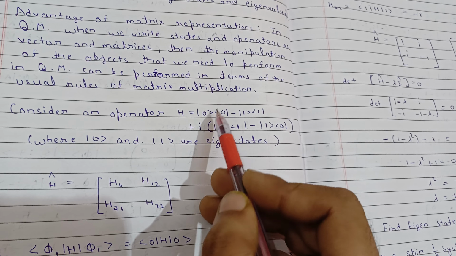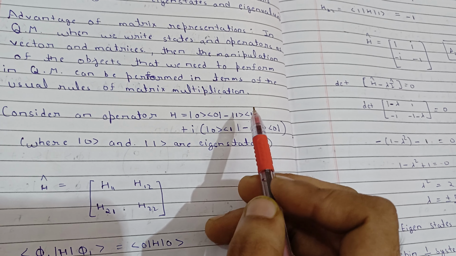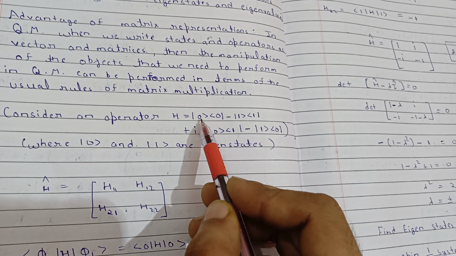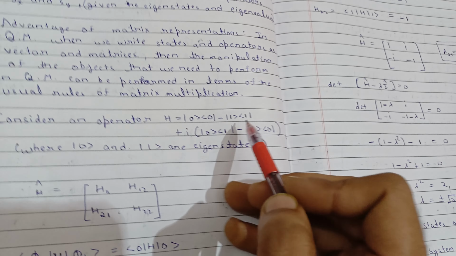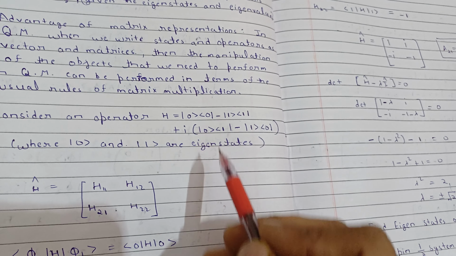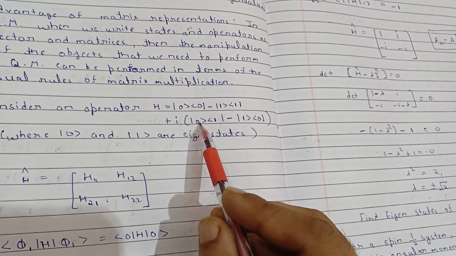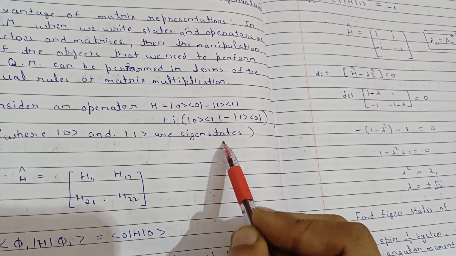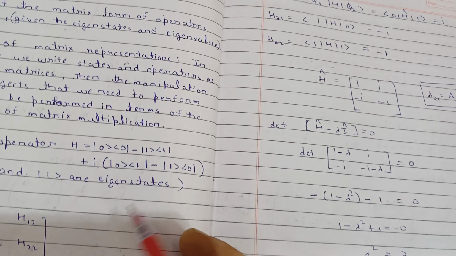Let's assume 0 as the first eigenstate and 1 as the second eigenstate. So it is 1 1, 2 2, and 1 2 and 2 1. Corresponding to 1 1 we have coefficient 1, corresponding to 2 2 we have coefficient minus 1. So in the 2 by 2 matrix, it will be 1 and minus 1 on the diagonal, and for 1 2, the first row second column, it will be i, and for 2 1 it will be minus i. So this will be your matrix.